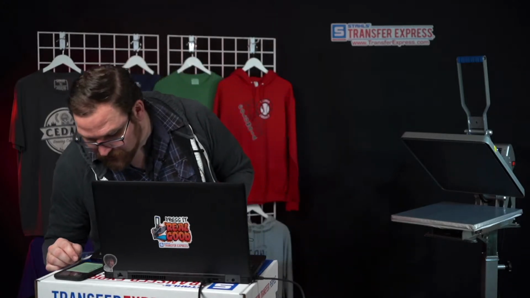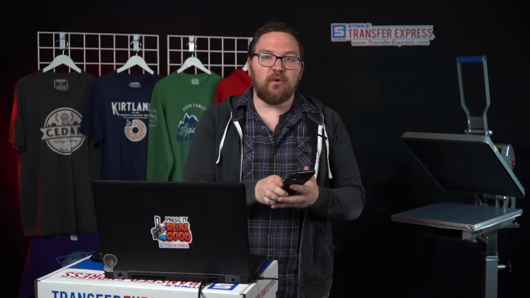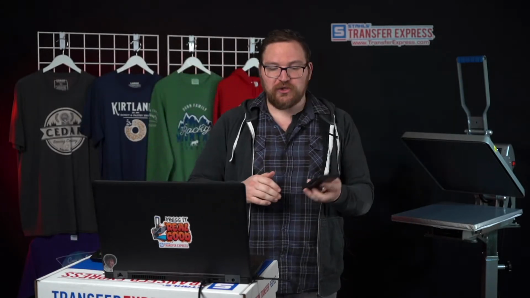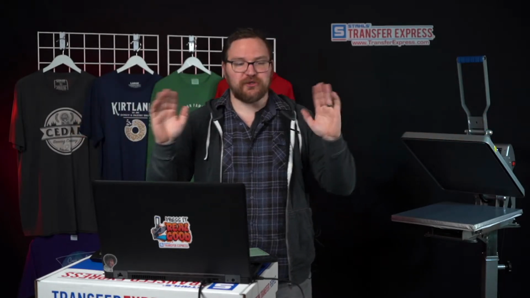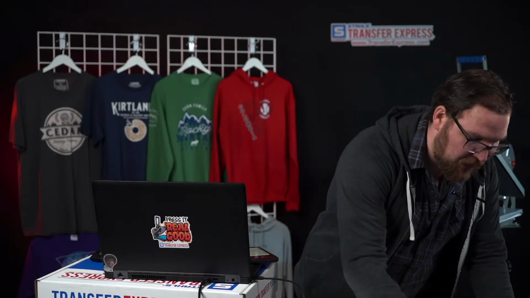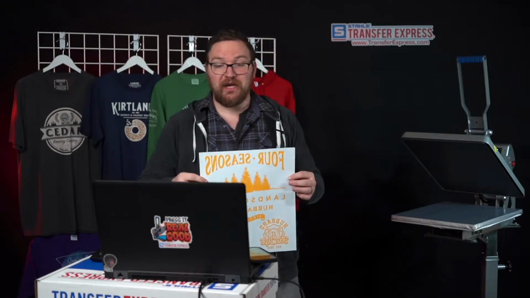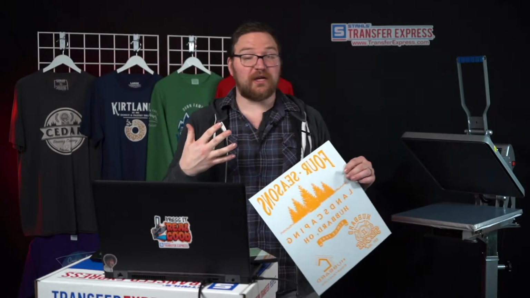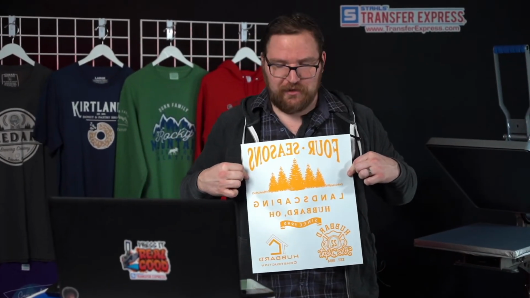Let me see if we got any more questions in here. Erica asks, what size transfer is recommended for an extra large shirt? I say we're using our goof-proof screen printed transfers. We're going to say about 11 inches is going to be kind of a full-size transfer. So let's just hold this one up on me. I wear a size large or extra large t-shirt, and this is 11 inches wide. That looks pretty good. So we always say 11 inches wide.